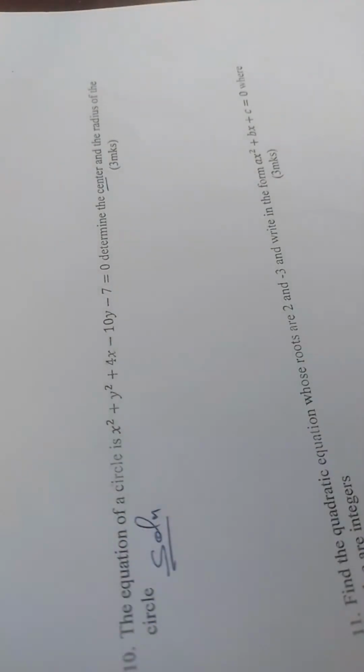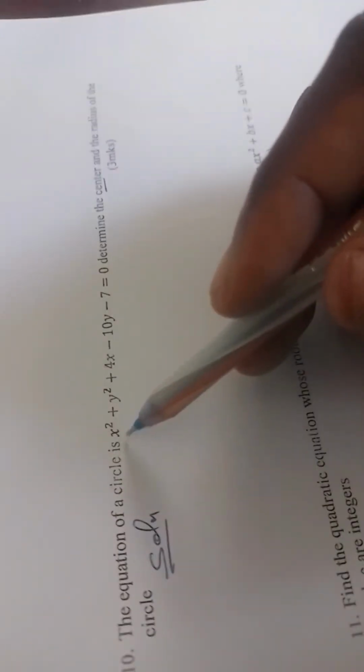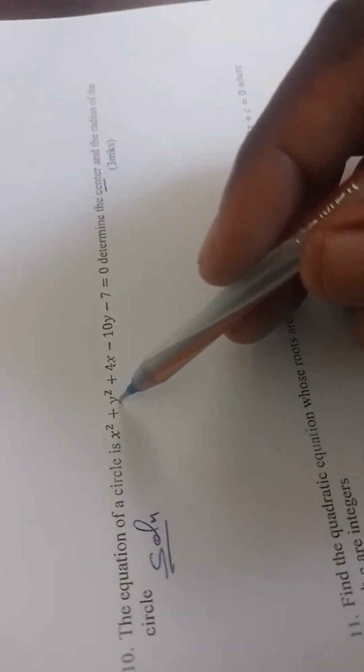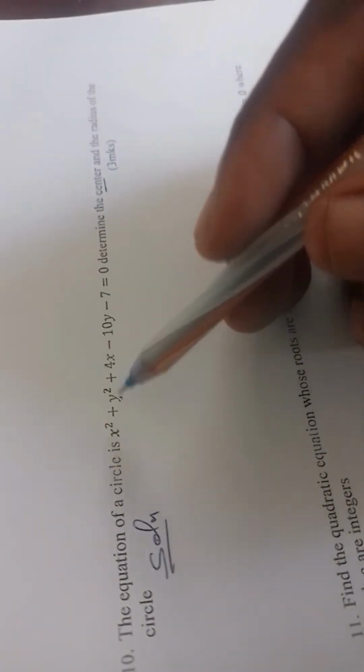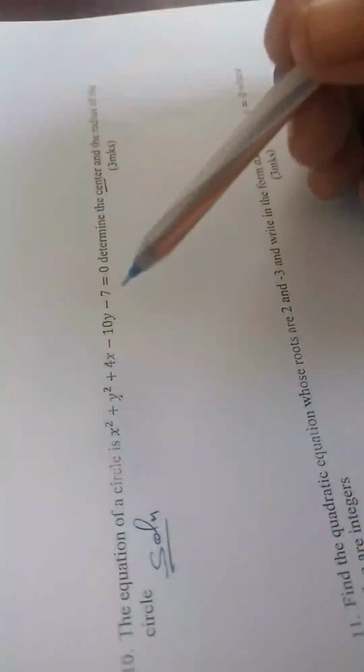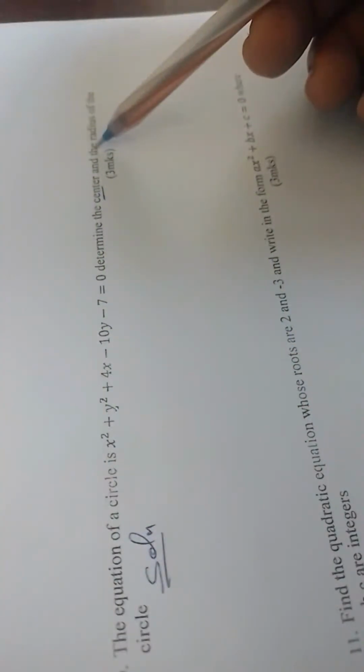First, we need to look at the coefficients of x squared and y squared. Is it 1? That is the first question we have to ask ourselves. If you look at this one, the coefficients of x squared and y squared is 1. So the second process, we are supposed to take the constant. What is the constant? The constant here is -7 to the other side.